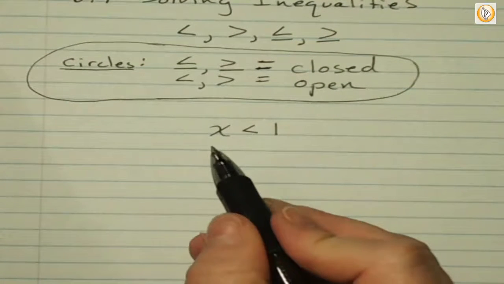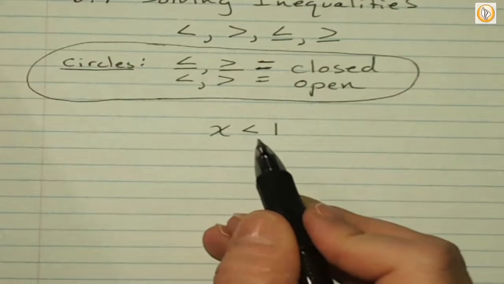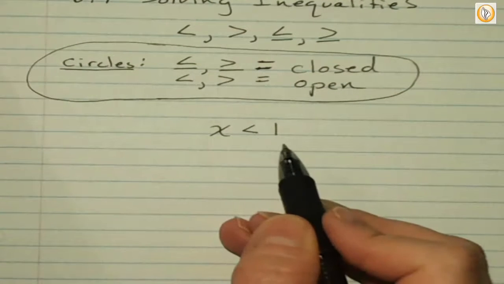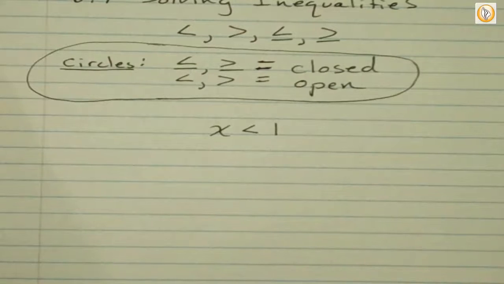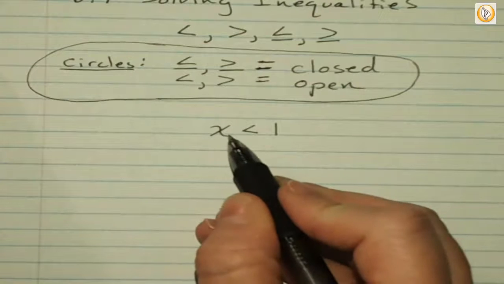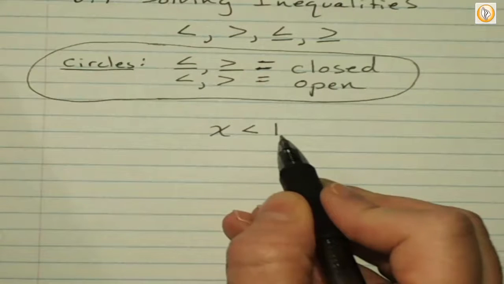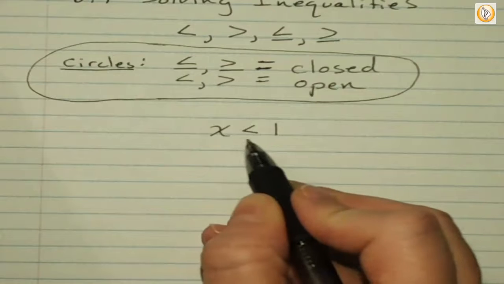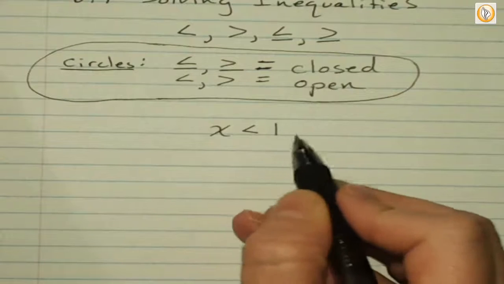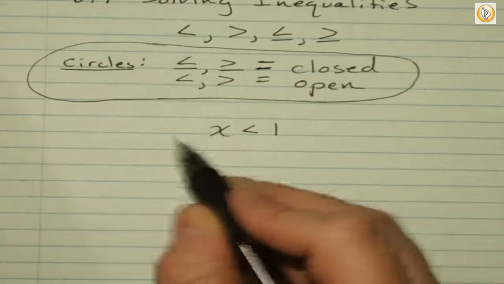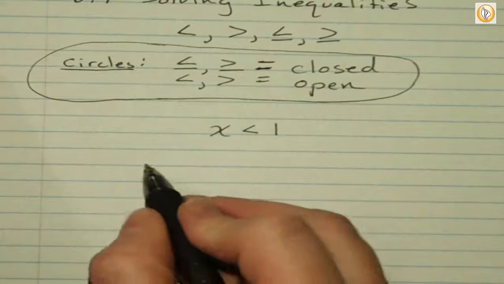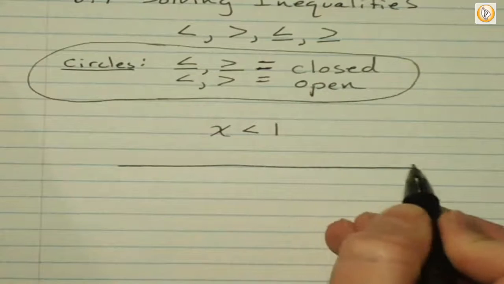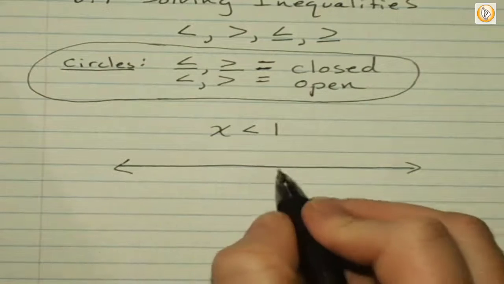Okay. So for an example, let's say x is less than 1. That means x can be any number less than 1. It can be 0.75. It can be 0. It can be negative 50. But it can be any number less than the number 1. But it doesn't say less than or equal to, so it can't be 1, but it can be any number less than 1. So you would write it on the number line like this.